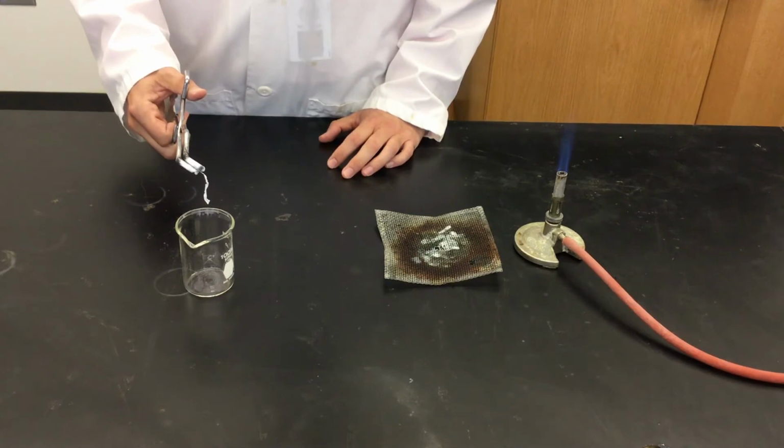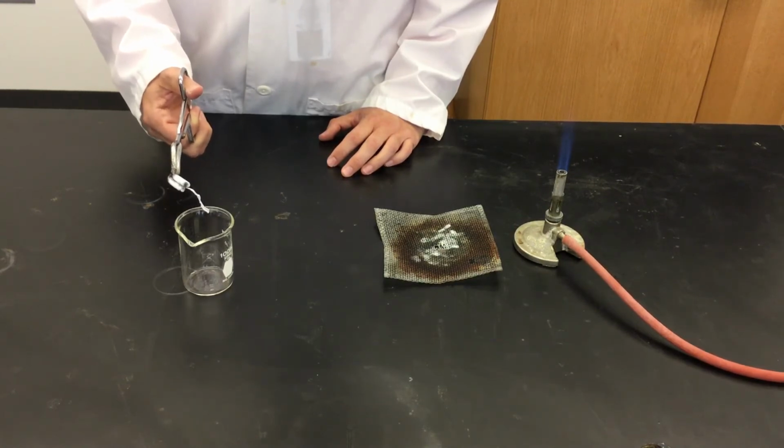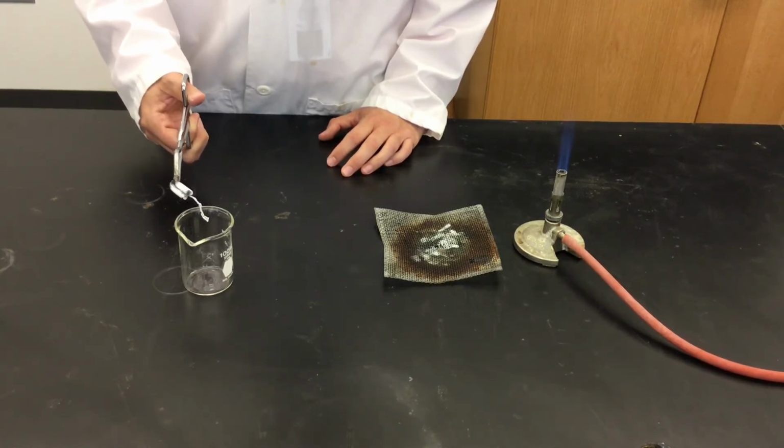After burning, we're going to place what's left of the magnesium, and you can see it's changed its color here. We're going to place that into a beaker for some further testing.